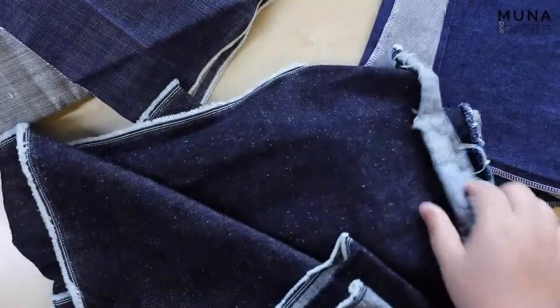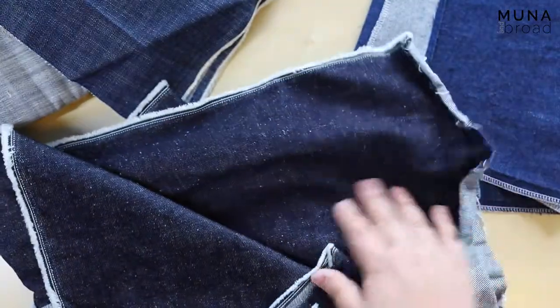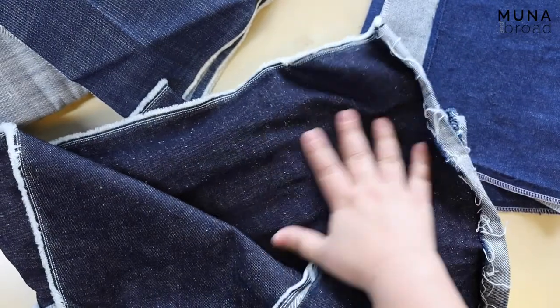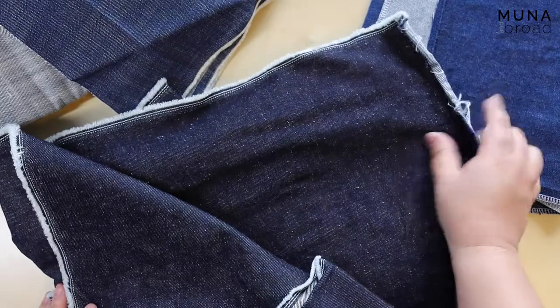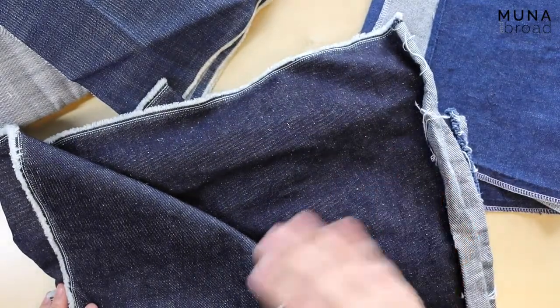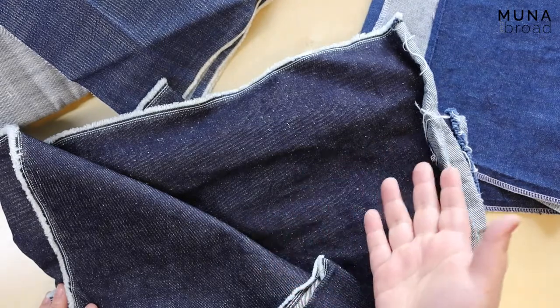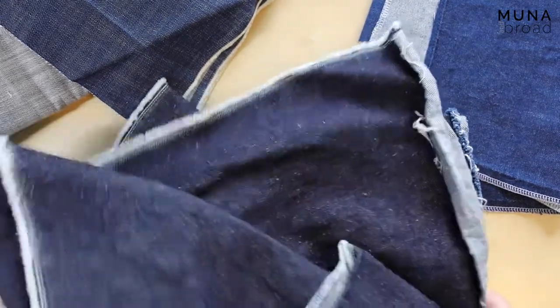If I make the same pattern up in this one, which is a little bit softer, it's going to sit a bit better. But then if I'm doing jeans, I don't want it to be too soft because you don't want the jeans to be like floppy. So anyway, I'm looking forward to making this one up a lot.